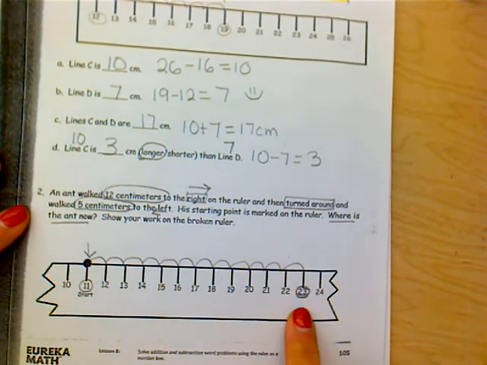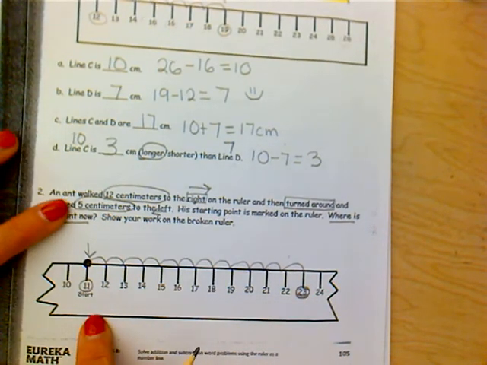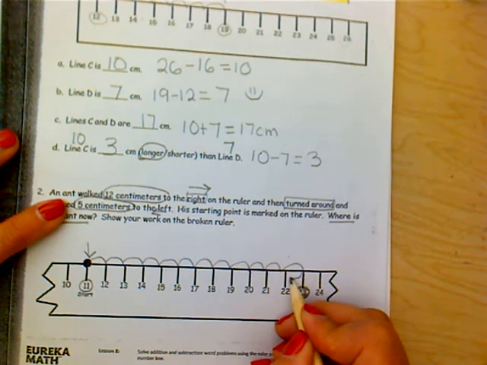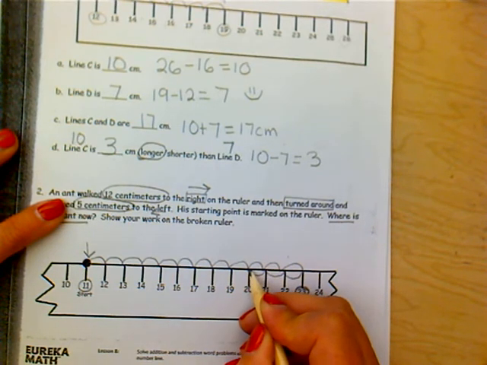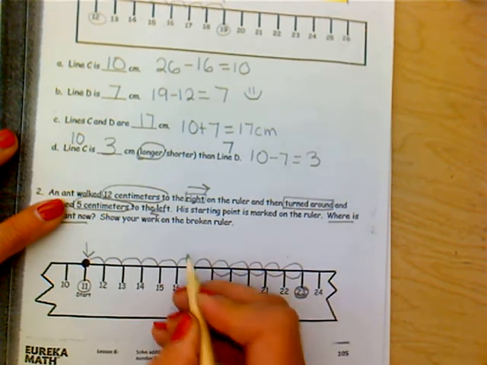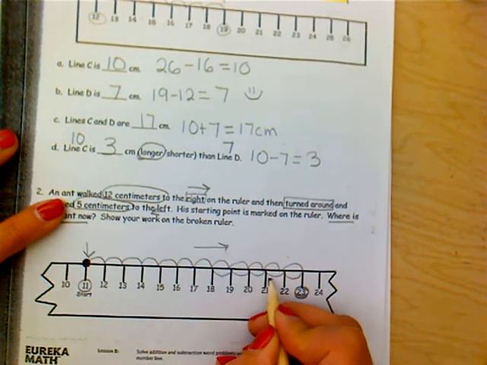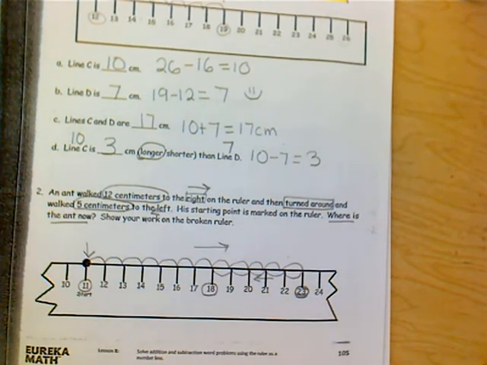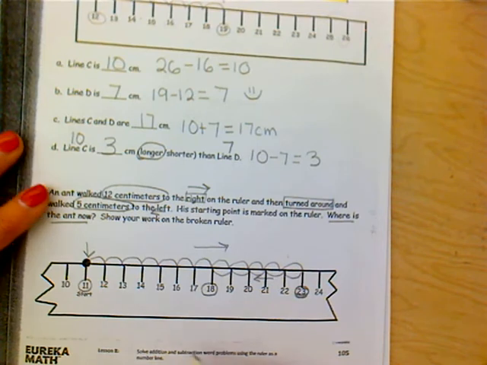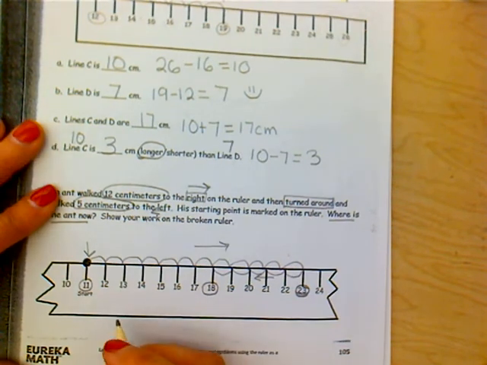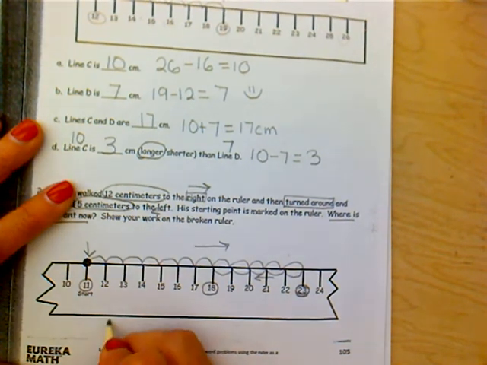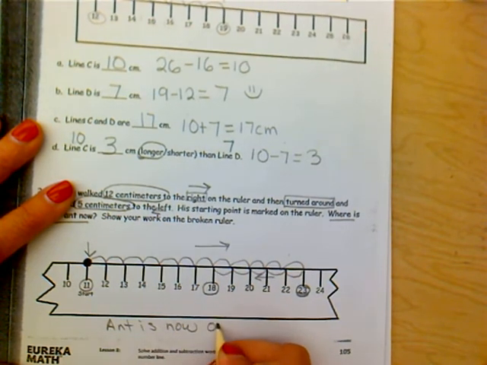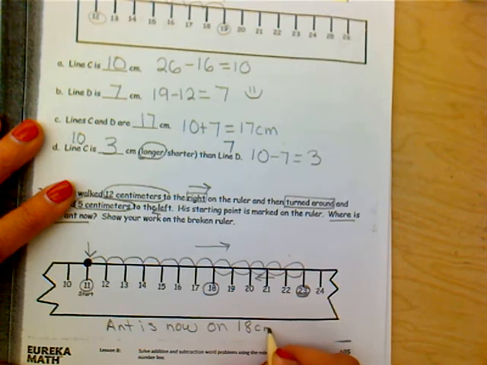But that's not where I have to go because now I have to come back 5 centimeters. So I'm starting at 23 and I'm going to count back 1, 2, 3, 4, 5. So this was going to the right, this one was going to the left, and it looks like I ended on 18. So where did the ant land? I would say the ant is now on 18 centimeters.